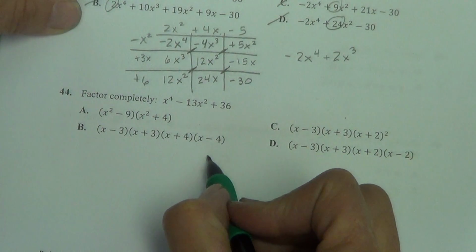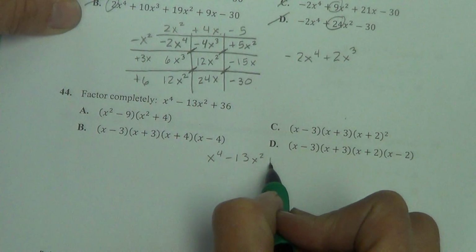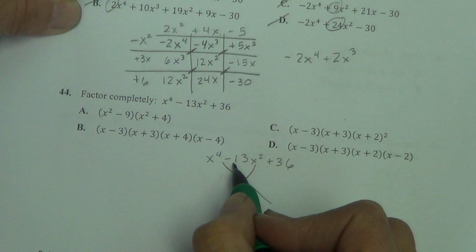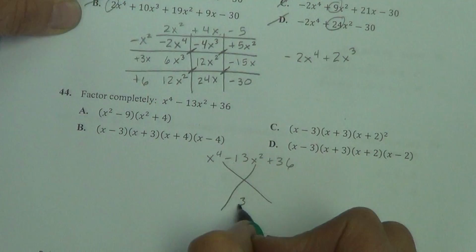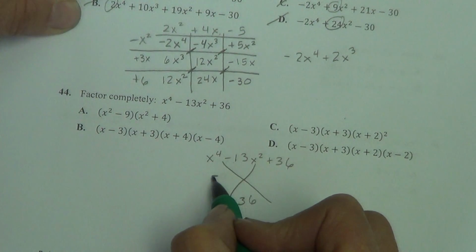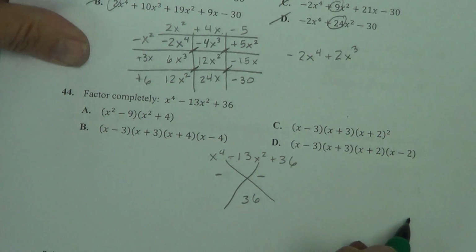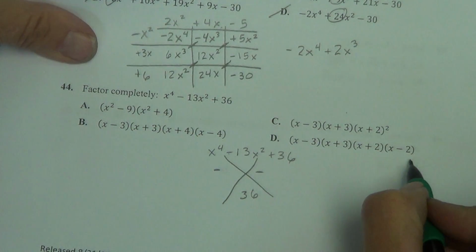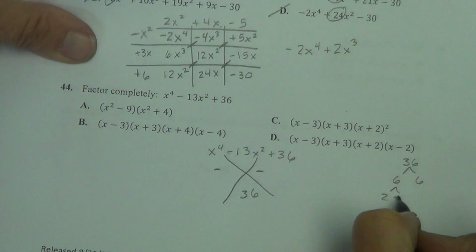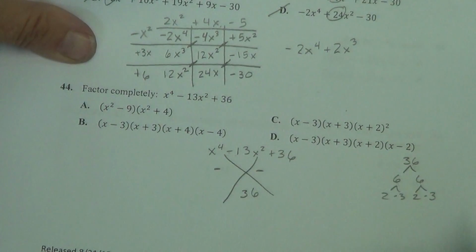Factor completely. X to the fourth minus 13x squared plus 36. This should be the x game. You want it to add to negative 13, multiplies to 36. And since this is positive, I know the signs are the same. Since this is negative, I know the signs are negative. Okay? I think of all my factors of 36. Break it down, 6 and 6, 2 and 3. And I rearrange them until I have something that would add to be 13.